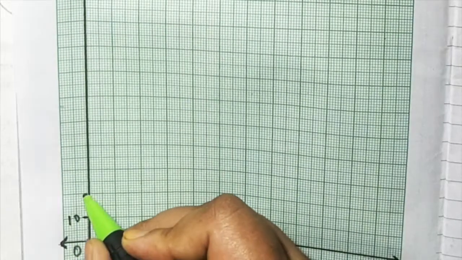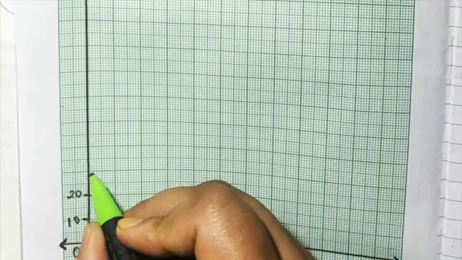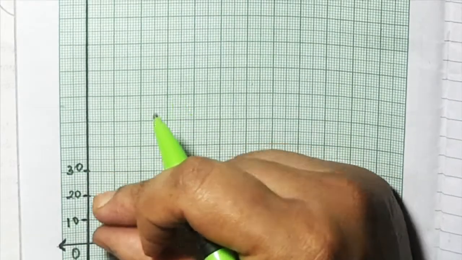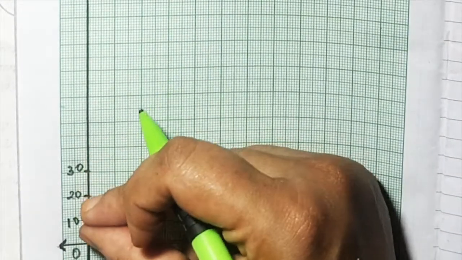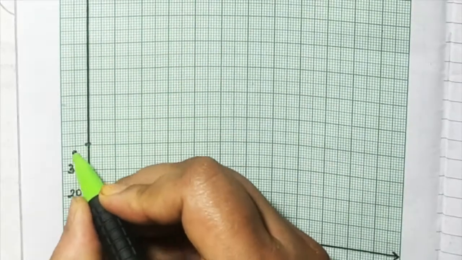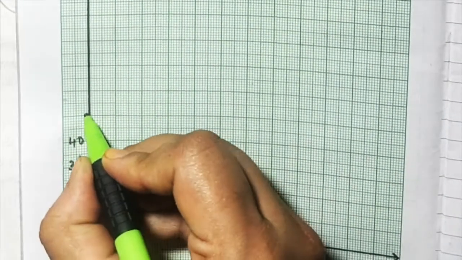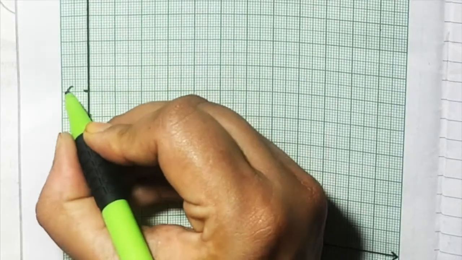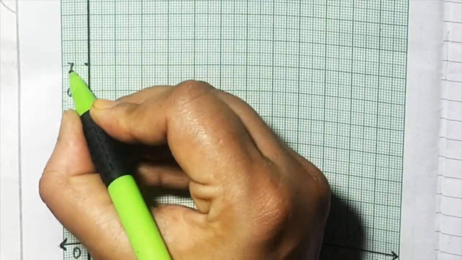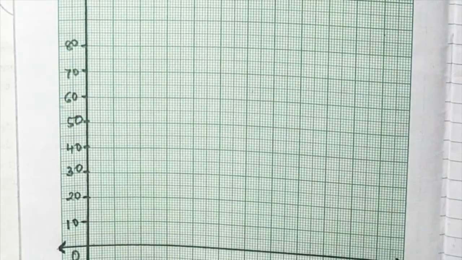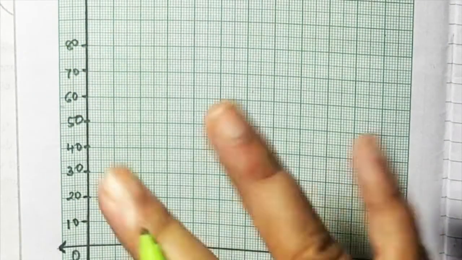So let's begin. Here 10, then 20, 30. So this column is of 1 centimeter, so just 1 is 10. You go on writing 10, 20, 30, then 40, 50, 60, 70, 80. I think this should be enough for us. Highest is 51, so 80 is enough.